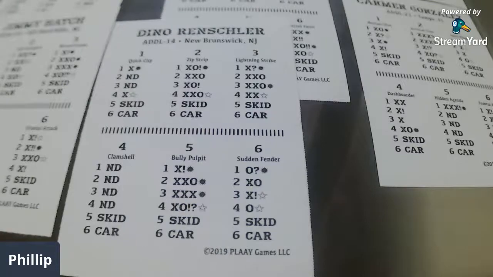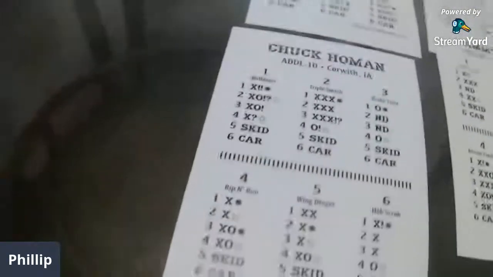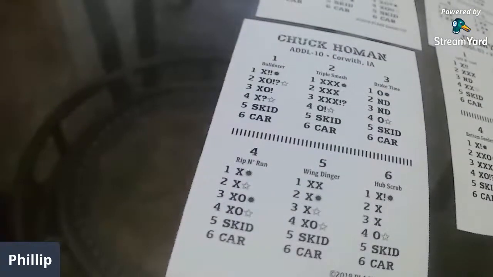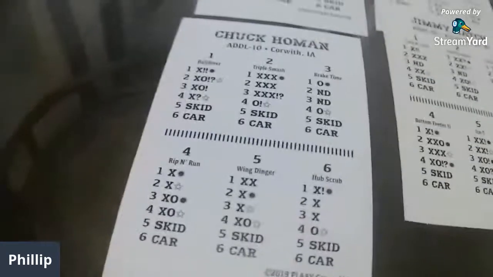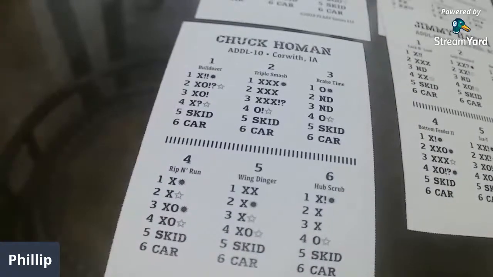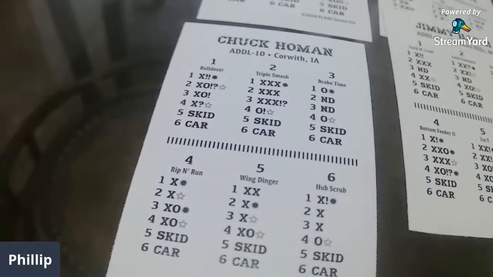And these are just some of the different cards and what they look like. I'll explain the different markings there when I get to them. But it should be a fun time.